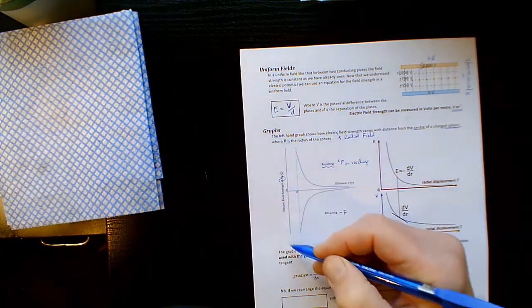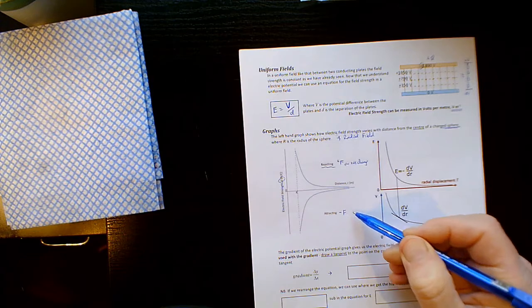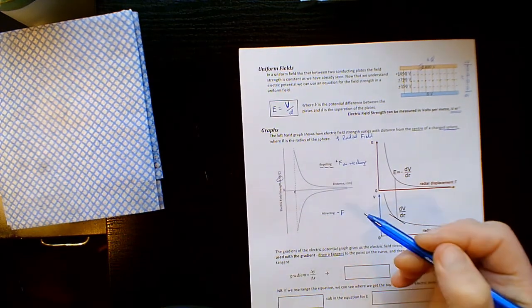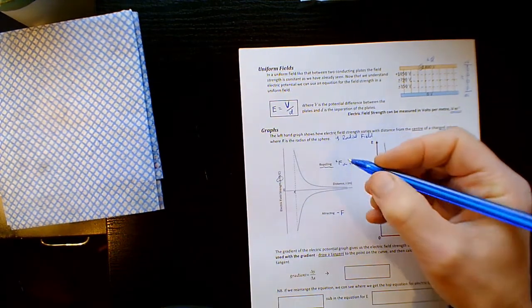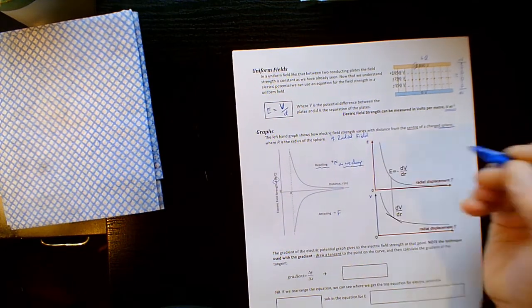The field does not change shape if we have an electron nearby. It just moves in the opposite direction. So that's repelling on a positive charge.